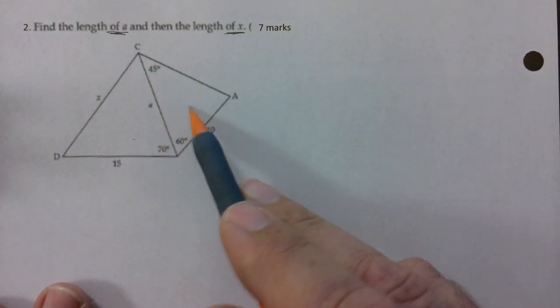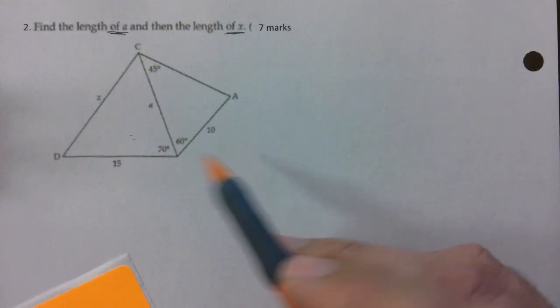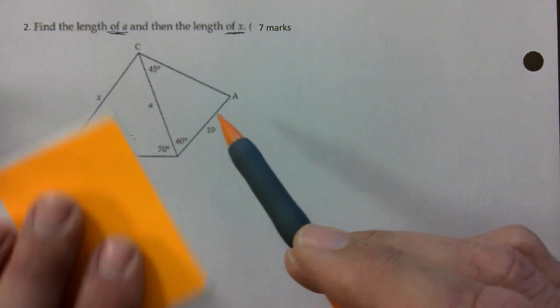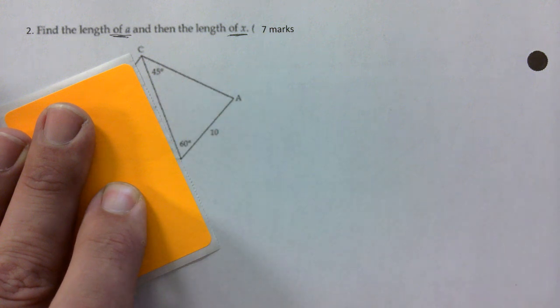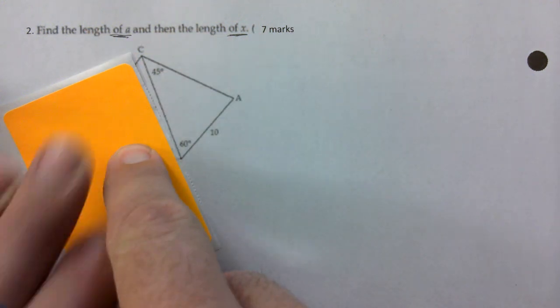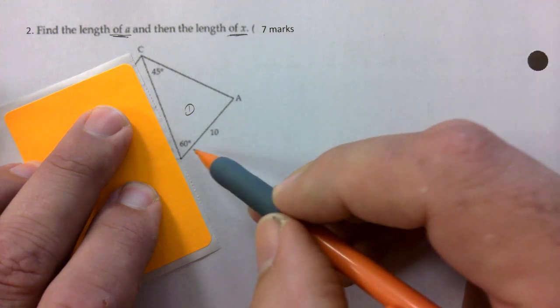If you have two triangles, you should always start with the one that has the most information, right? If you look at this triangle here, it only has a side and that angle, that's it. But if you look at the other one, you have two angles and a side. So even though I didn't tell you to go in this order, I would say you should know, start with the one with most information, right? So we'll do that one.